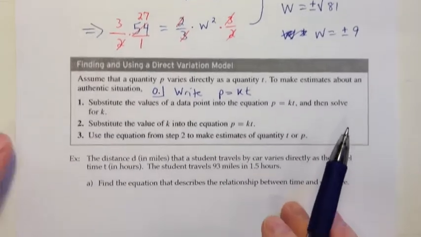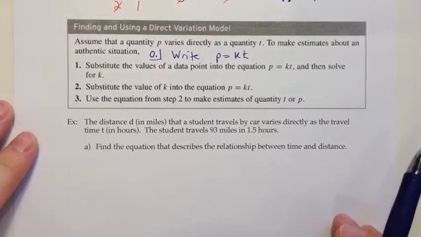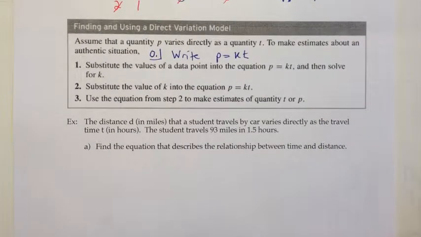Let's go ahead and look at another example. The distance d in miles that a student travels by car varies directly as the travel time in hours, t, and the student travels 93 miles in 1.5 hours.